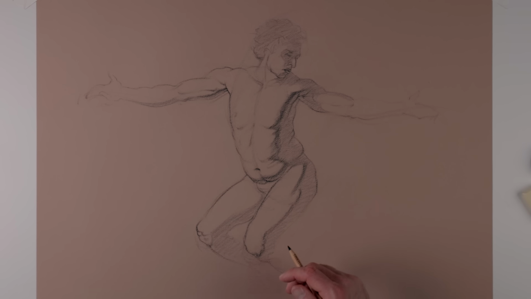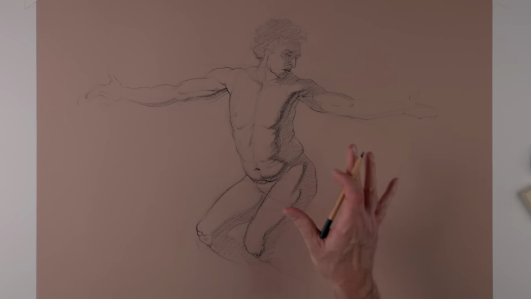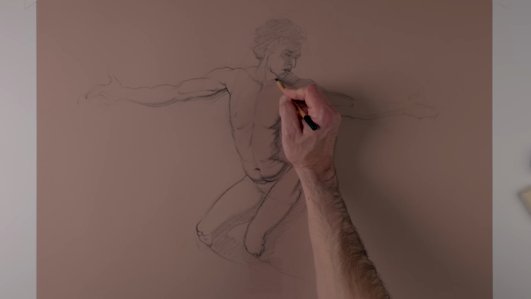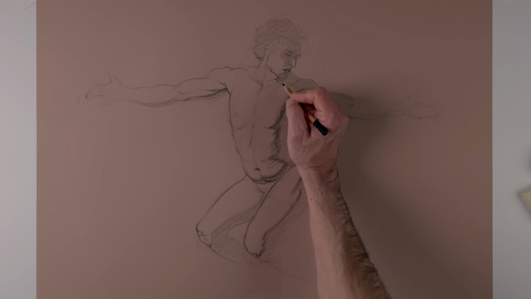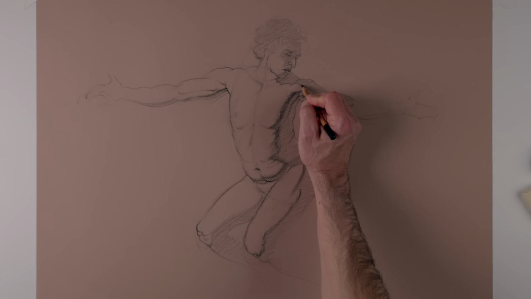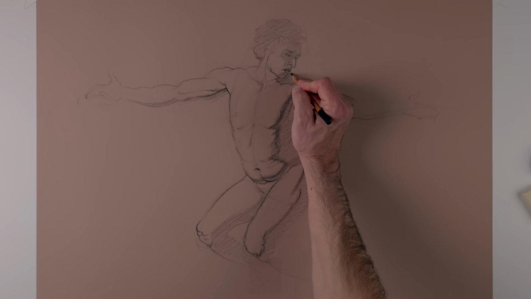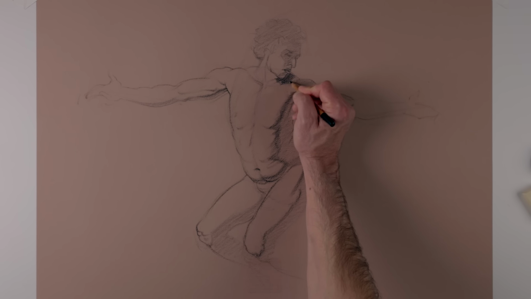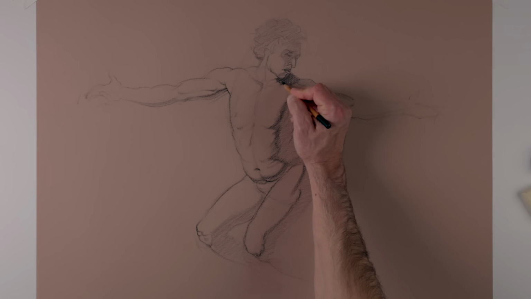Now, let's move on to step 3, cast shadows. Now, in a subject like this, we don't see the ground plane, so we're really looking for areas that the figure casts a shadow over itself. So one of the most prominent areas is right here. We actually see the shadow of the head cast over the neck and the upper torso. So we're actually going to darken this with the tip of the pencil and going all the way to black.